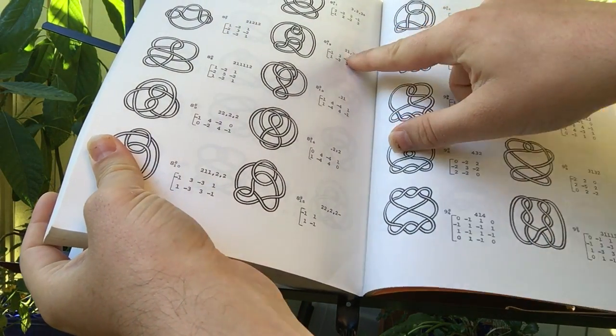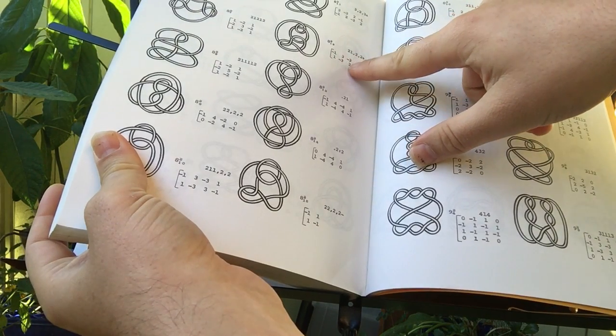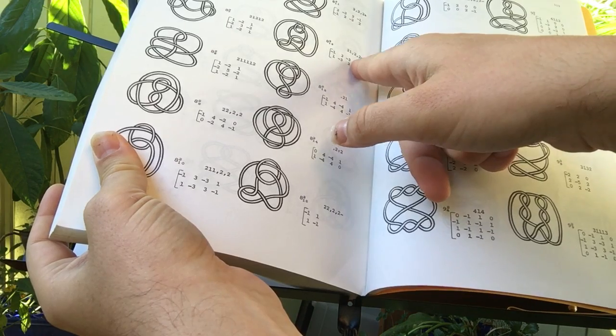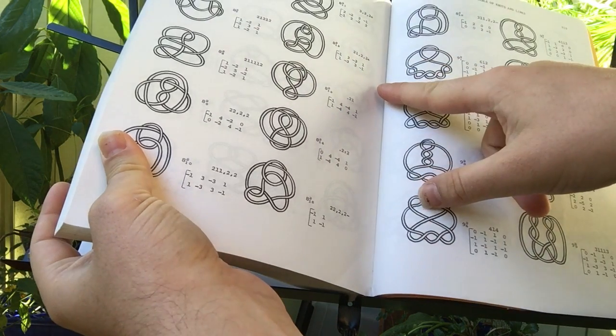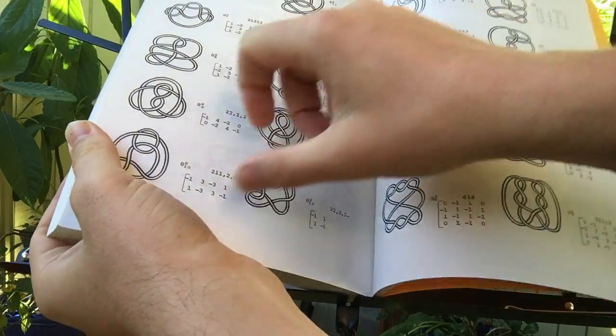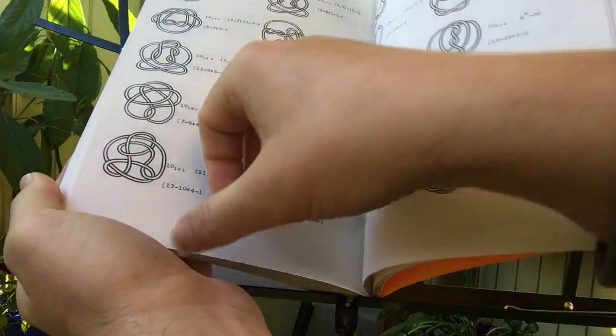Okay, well, it's probably not 21. And here, maybe it crosses backwards and then forwards 3 times and then backwards 3 times? That maybe, or maybe it crosses twice? Okay, this is links and not knots.